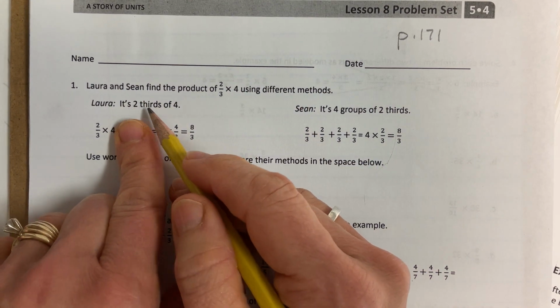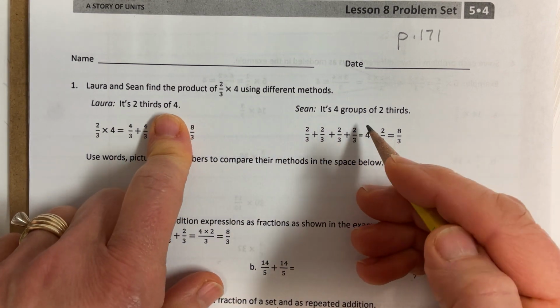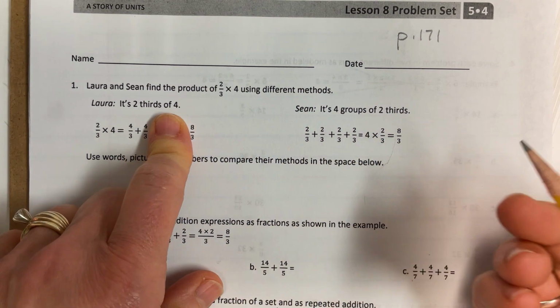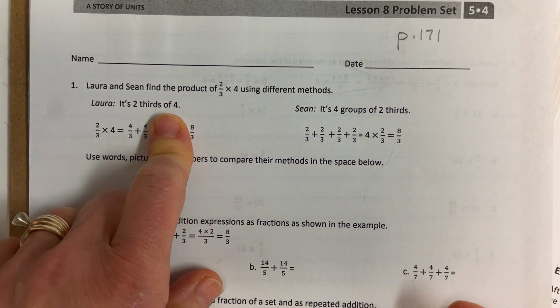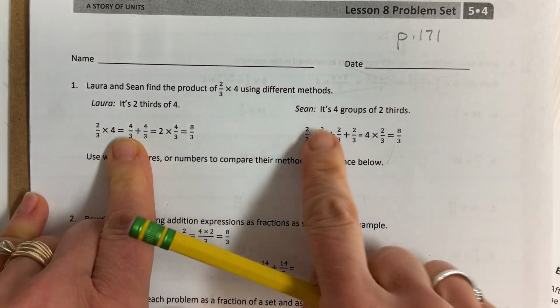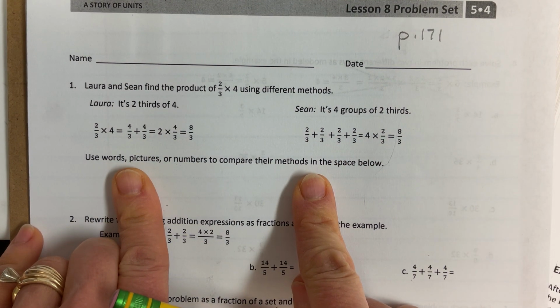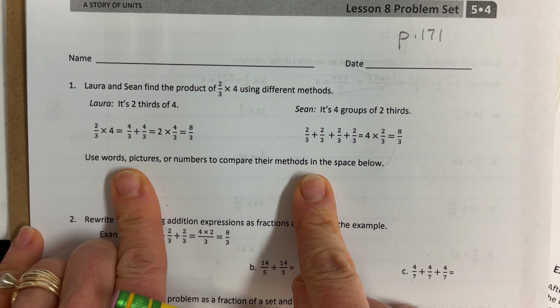Laura says it's 2/3 of 4. And Sean says it's 4 groups of 2/3. Okay, so it's just using that commutative property. So Laura does it one way and Sean does it the other. And it says use words, pictures, or numbers to compare their methods in the space below.